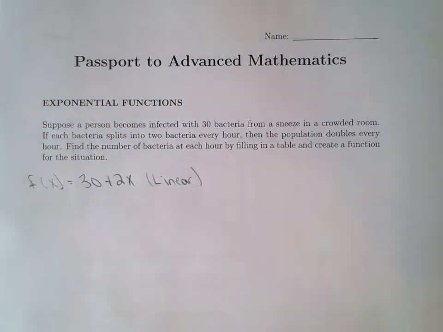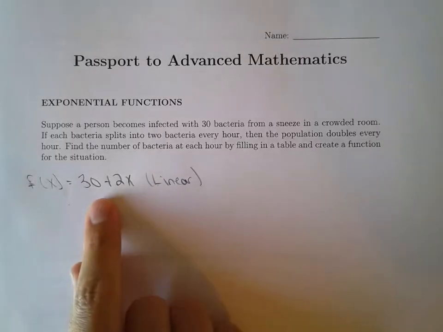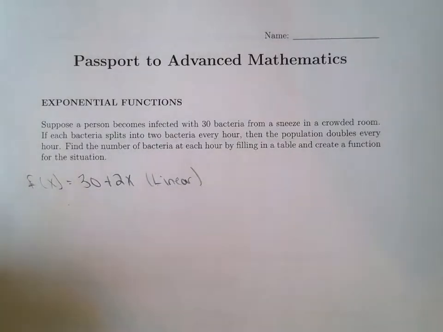Okay, so in the last half of the Heart of Algebra, we examine linear functions in full detail. In this section, we're going to look at exponential functions, quadratic functions, polynomial functions, and rational functions in detail. Before we get into exponential functions, I just want to do a quick review on linear functions and what they look like. So f of x equals 30 plus 2x. This is a linear function.